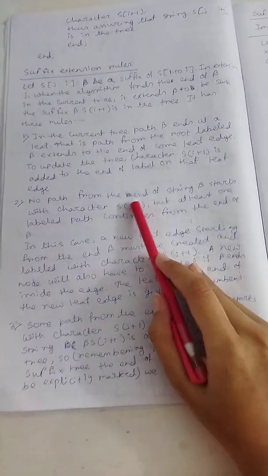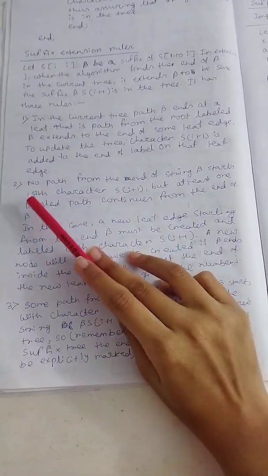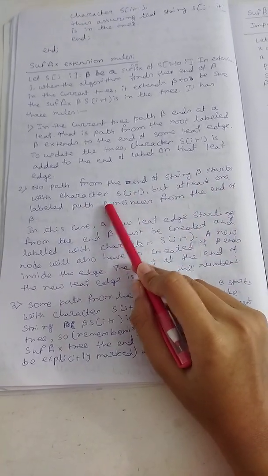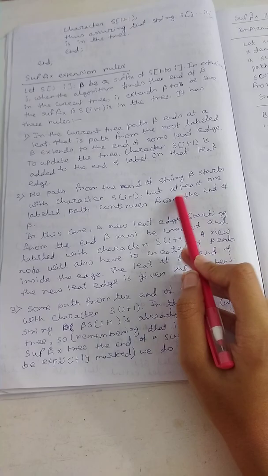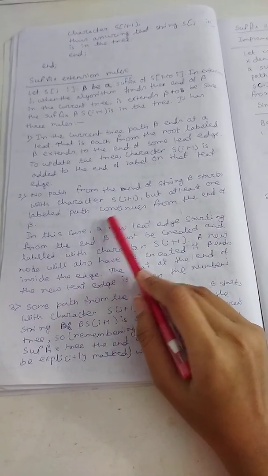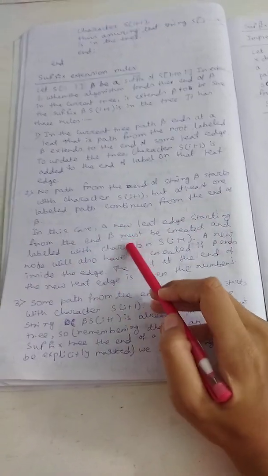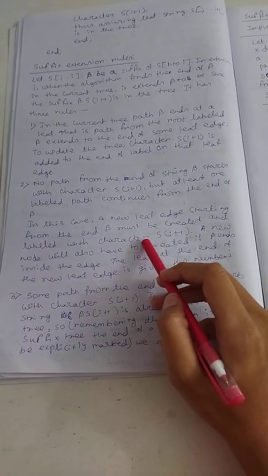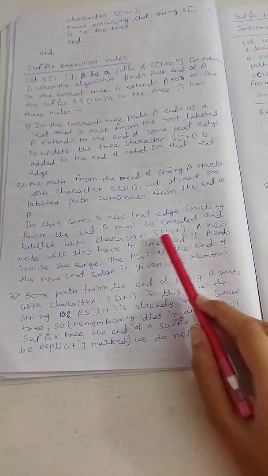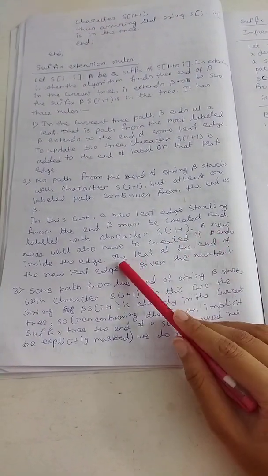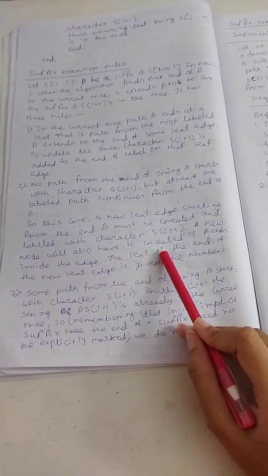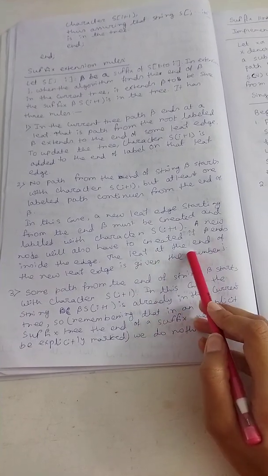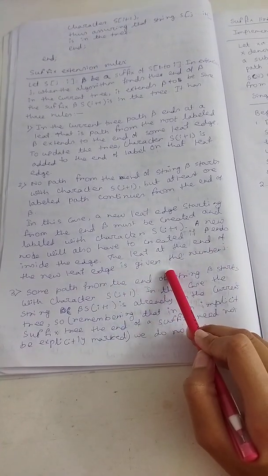So the second rule is, no path from the end of string beta starts with character S(i+1), but at least one labeled path continues from the end of beta. In this case, a new leaf edge starting from the end of beta must be created and labeled with character S(i+1). A new node will also have to be created if beta ends inside the edge. The leaf at the end of the new leaf edge is given the number j.